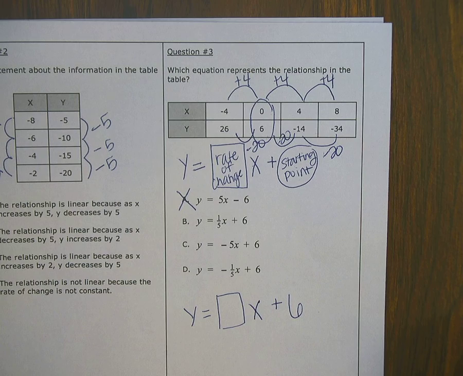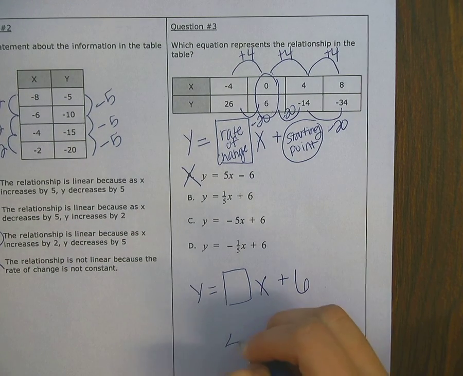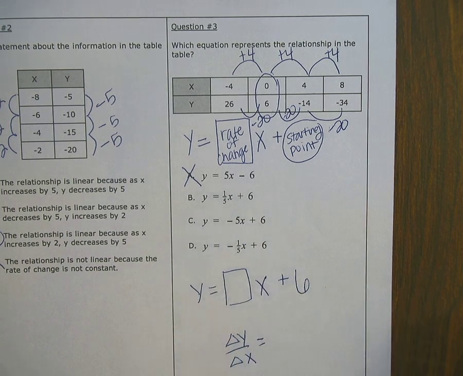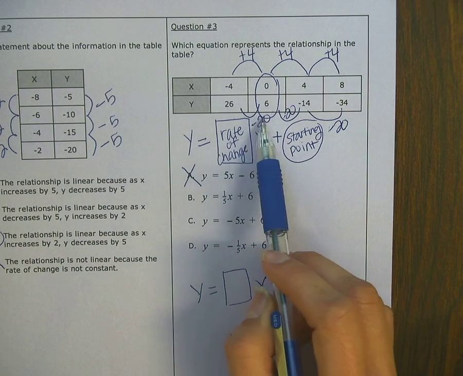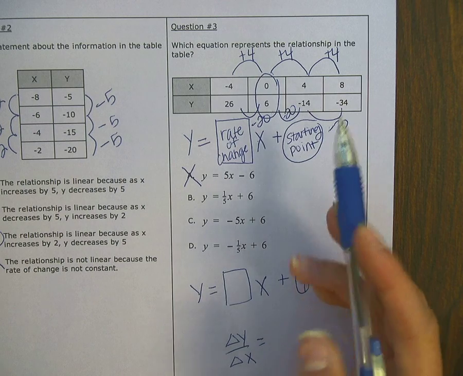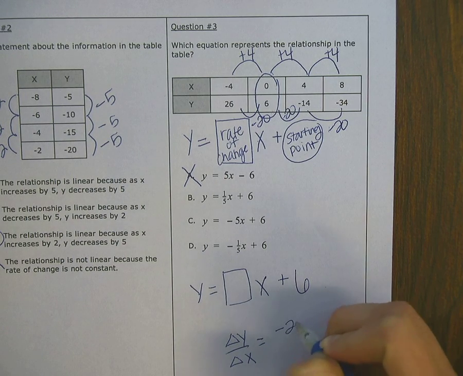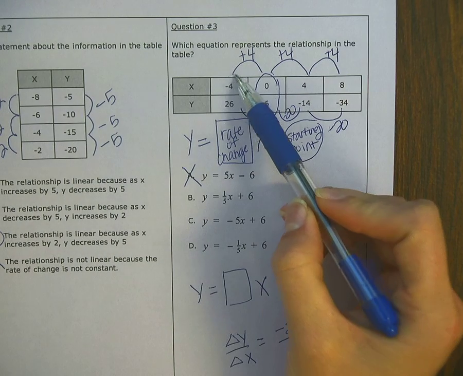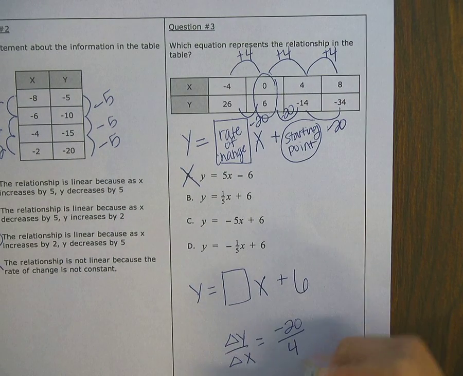So now remember, we write our rate of change as change in y over change in x. So I want to know my change in y, which is down here every time I'm changing by -20. So I'm going to write that on the top. Change in y is -20 over my change in x, which is +4 every time. So down here I'm going to put +4.